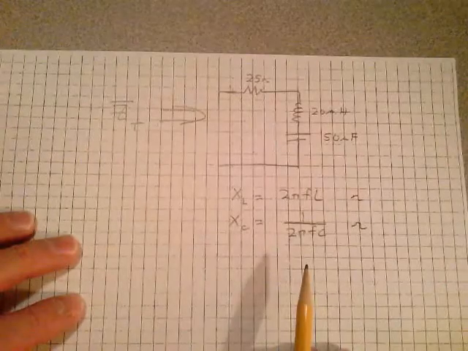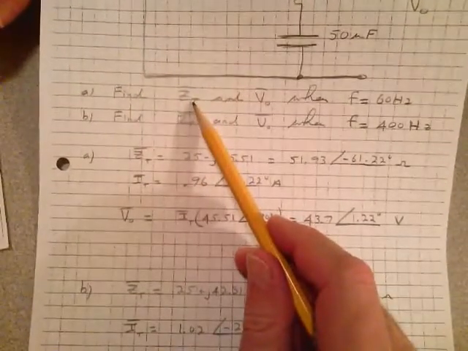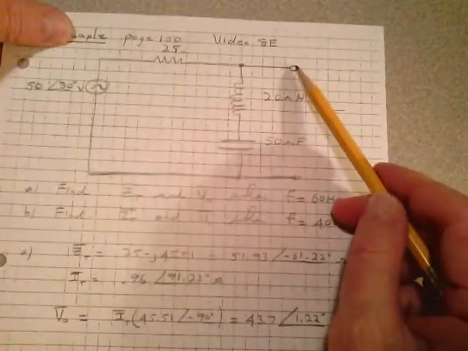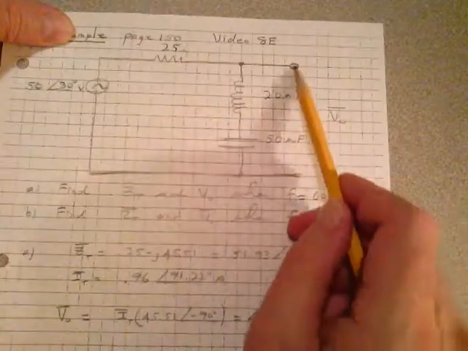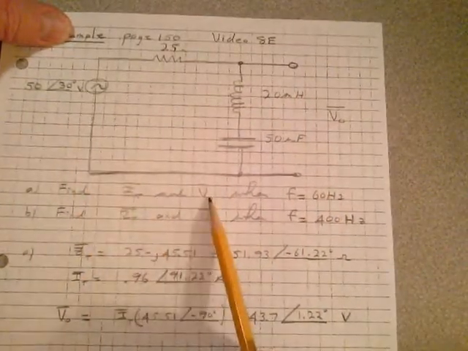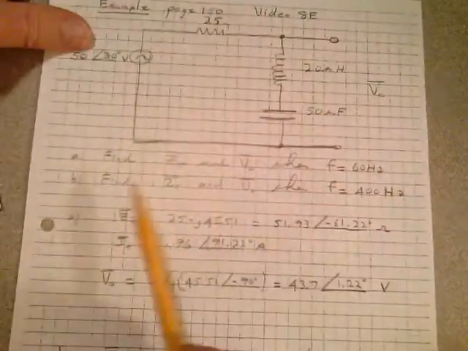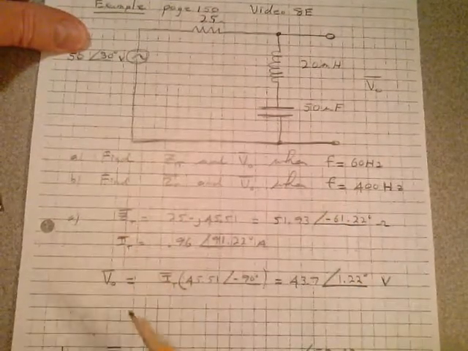So what I'm going to have you do in this problem is find the total impedance looking into the circuit and the output voltage. And I'm going to define the output voltage here as the voltage across both of these elements. That's what I'm going to call V out. I want you to find the total impedance looking into that circuit and V out when the frequency of this source is 60 hertz and when the frequency of the source is 400 hertz. Two separate problems.